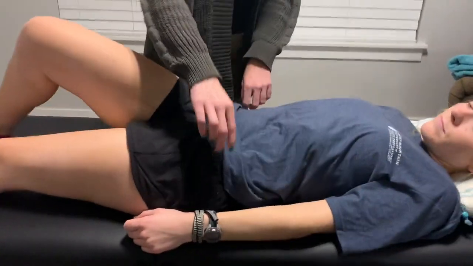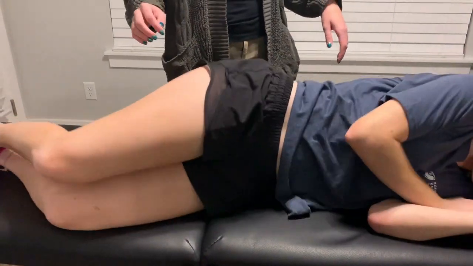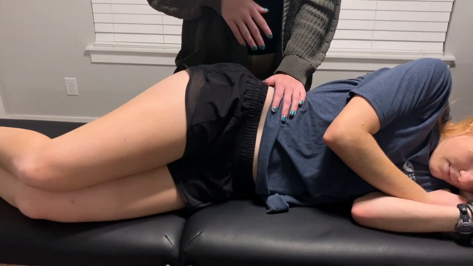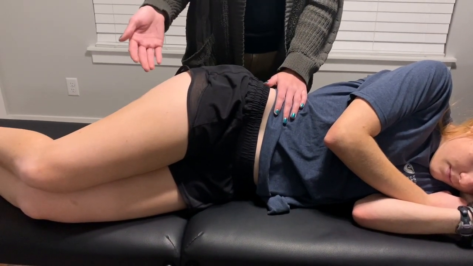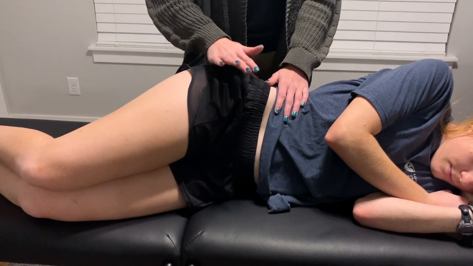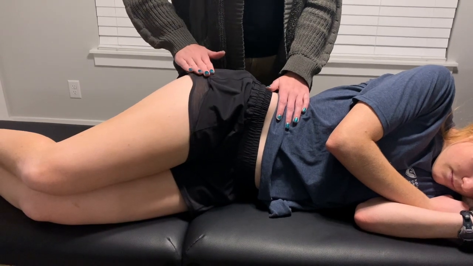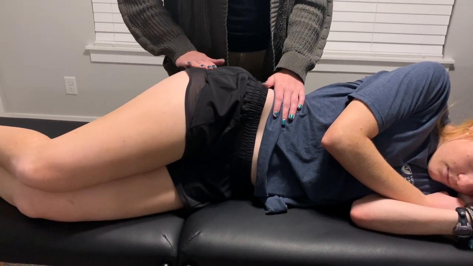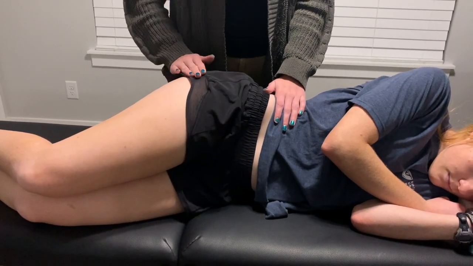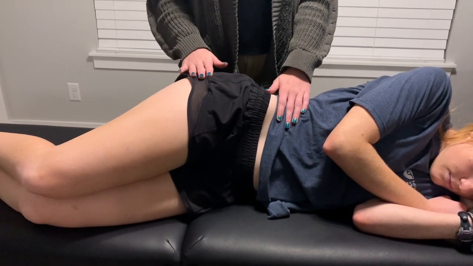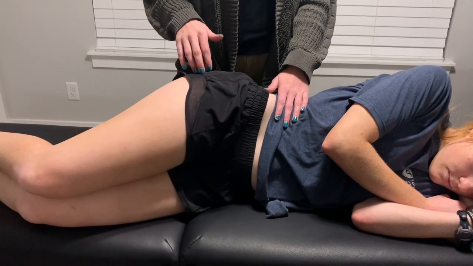And then the last structure I'm going to palpate, I'm going to have you roll onto your side for me, if that's okay. And then I'm going to go ahead and support the patient, just making sure that she's safe. And I'm going to palpate for the greater trochanter. So I'm going to use the palm of my hand to find the lateralmost aspect of the hip, which is right about there. And then once I find it, I can use my finger pads to feel a little bit more detail.